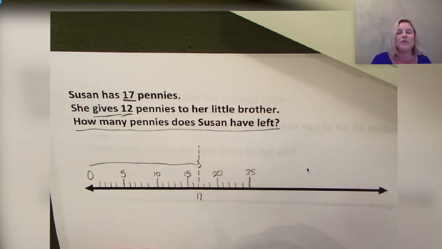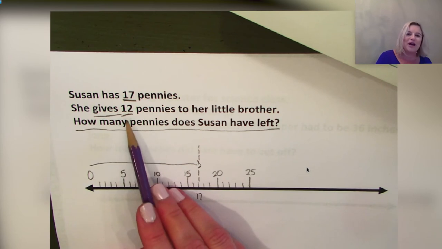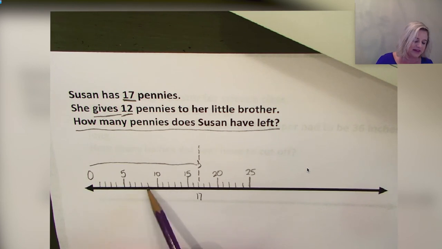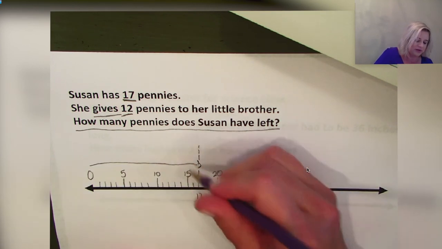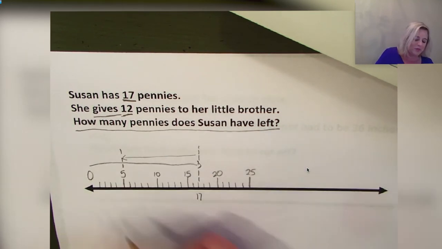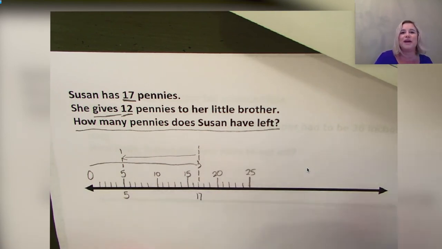Very good. Now, what do we need to do next? You're right. We need to draw a second line to represent the pennies Suzanne gave to her little brother. Let's do that now. But how many pennies are we going to subtract? You're right, 12. Good job going back to the text. I'm going to start at 17 because that's how many she began with, and I'm going to subtract 12. 1, 2, 3, 4, 5, 6, 7, 8, 9, 10, 11, 12. And I'm going to draw my dotted line here. And I'm going to write this underneath to show that that's what I subtracted.